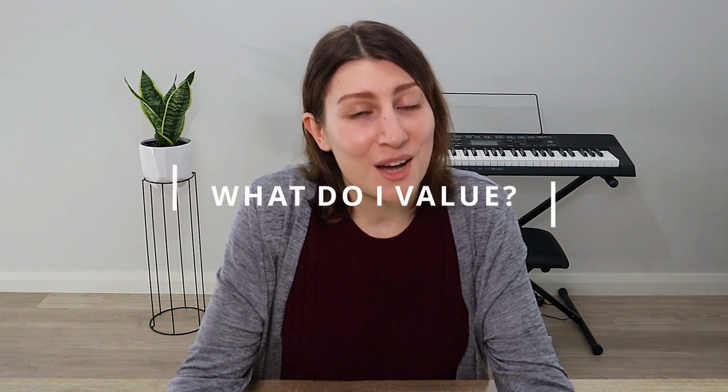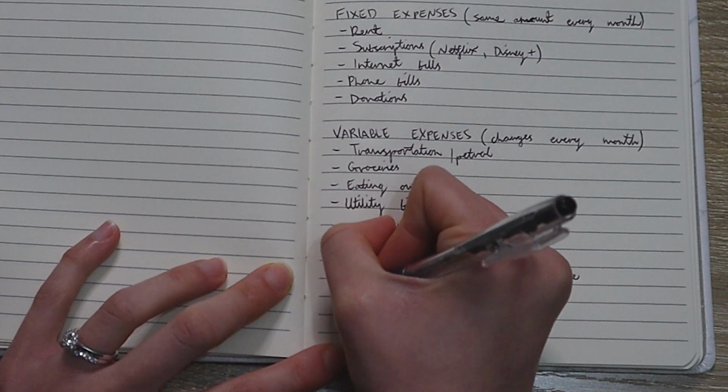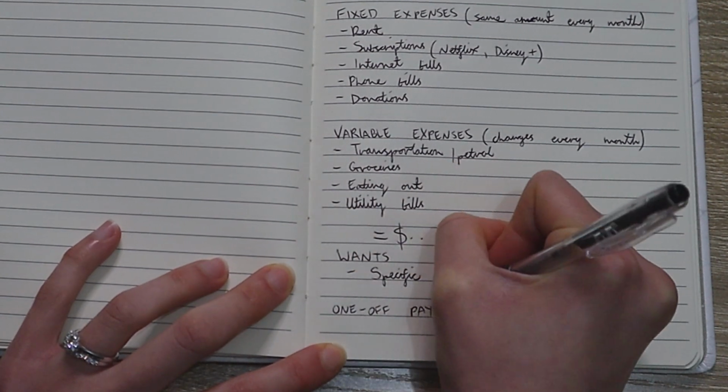So for example, if you value having great quality electronics, then you may want to spend money on expensive gadgets or devices and maybe even have the latest thing. On the other hand, if you value your appearance, you may want to spend money on certain services like getting your hair cut or your nails done, among other things. So you may want to ask yourself, what do I value, in order to be more mindful of what you're spending your money on.